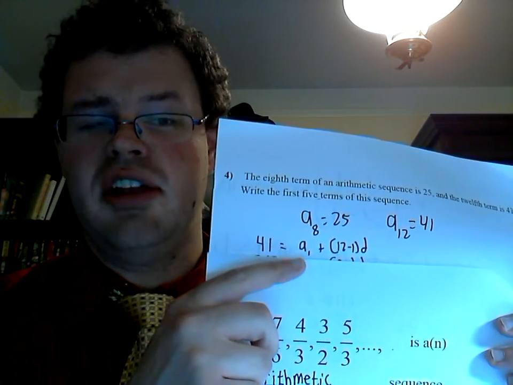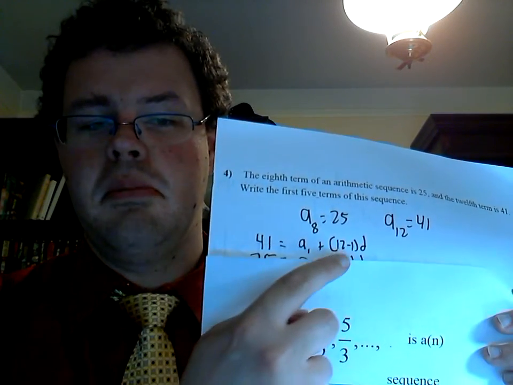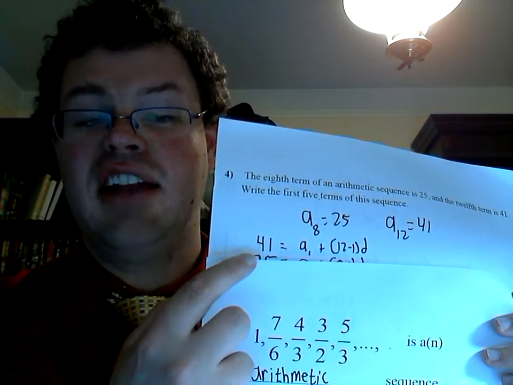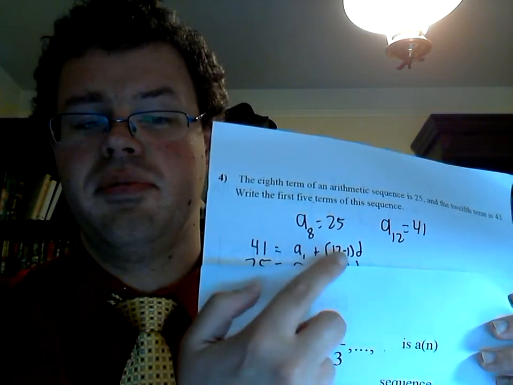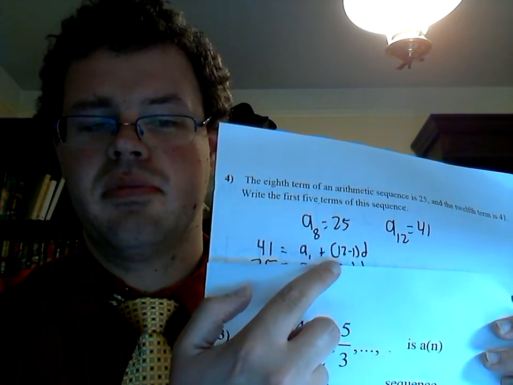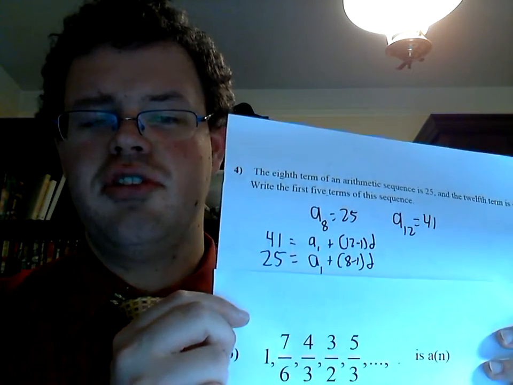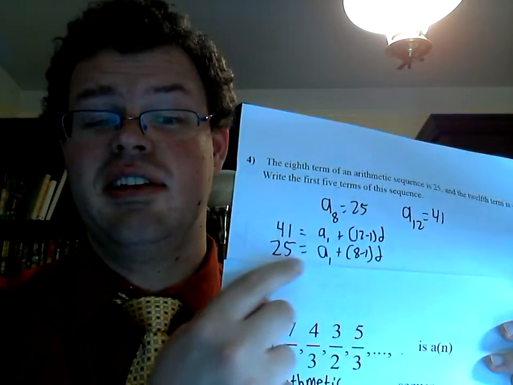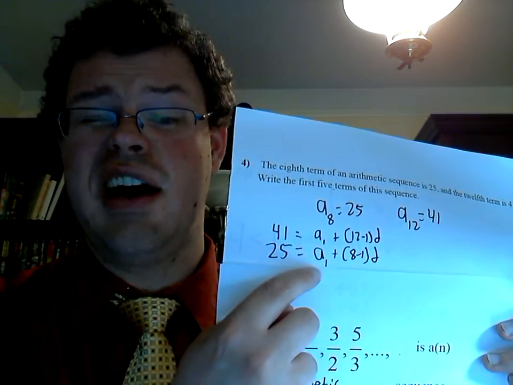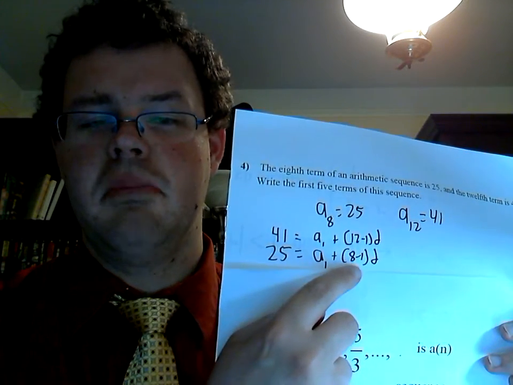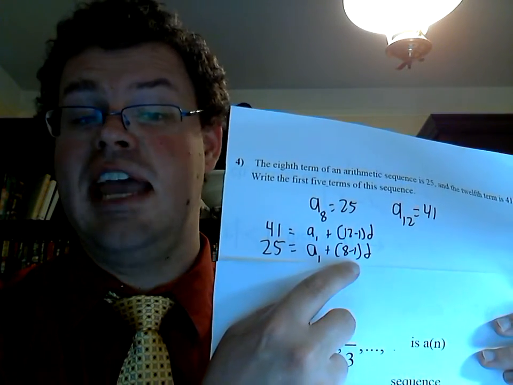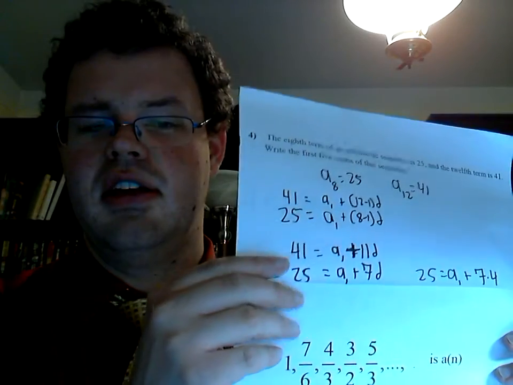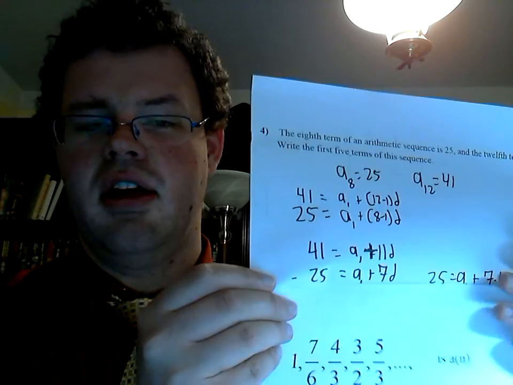I don't know what a1 is. I don't know what I started with. But I added on the 12 minus 1 times, right? I'm using my n as 12 here, so there's a sub 12, there's 12 minus 1. And I also know that the 8th term is 25, so if n is 8, my 8th term is 25. I don't know what I started with, but I've added on that constant difference 8 minus 1 times, 7 times. Then I can kind of nicify that a bit, right?